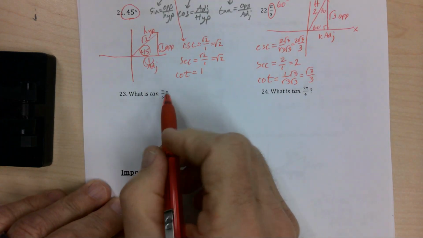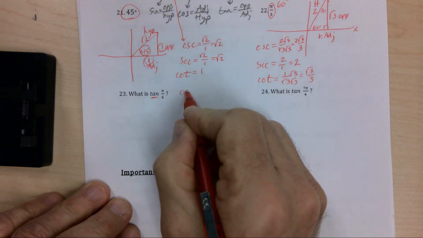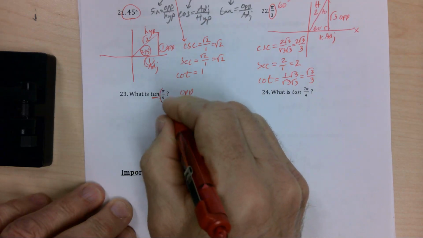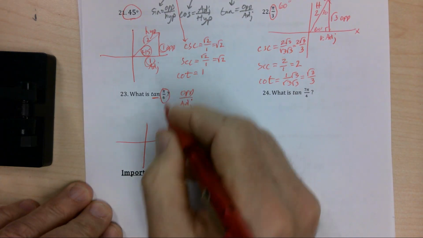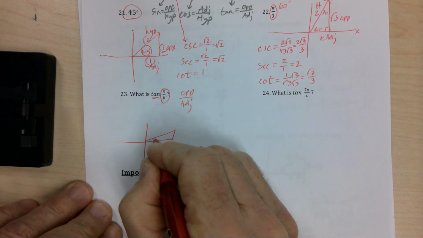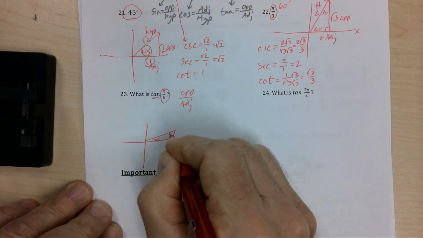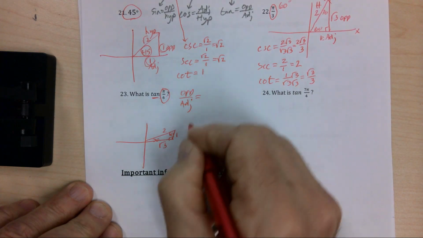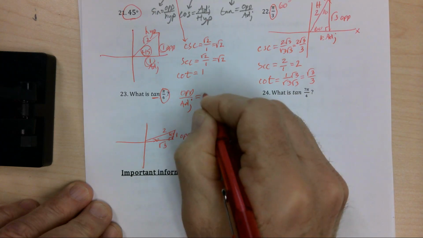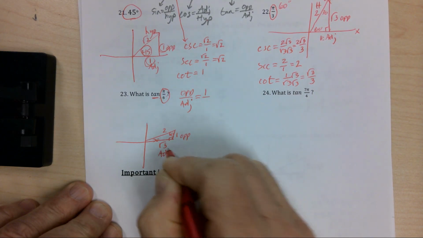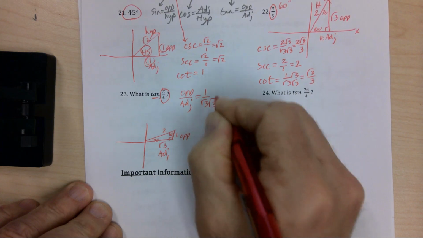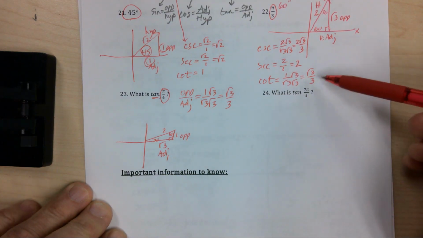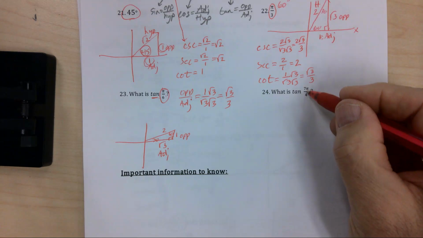This just says, what's tangent? Well, that's opposite over adjacent, TOA, of pi over 6. Pi over 6 is 30. So that's 30, 60, 90: 1, 2, square root of 3. So what's my opposite? It's 1. What's my adjacent? Square root of 3. Get that out of there. That sure feels familiar. Anyways, so what do we got here?